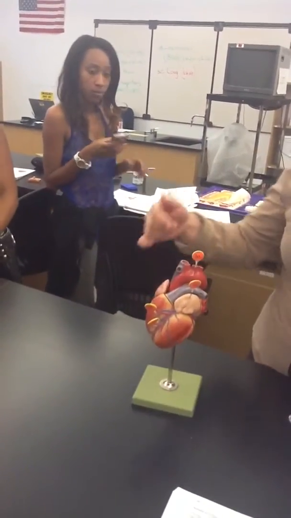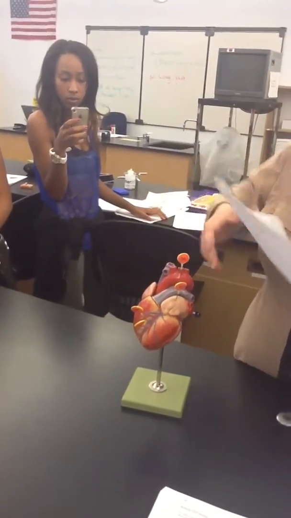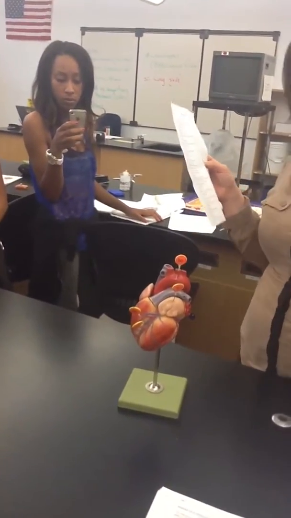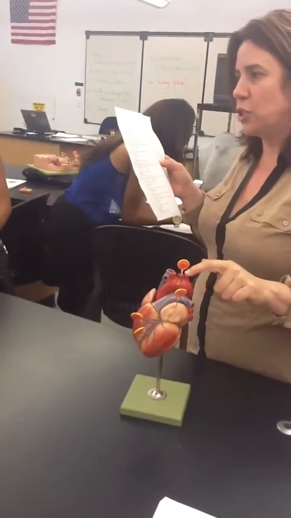And 30, so this that is touching the vein is the great cardiac vein. 30, it's the aortic arch. This is the arch. Well, you already know the 3 bifurcations just in case.